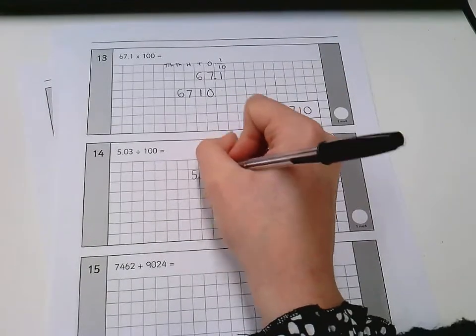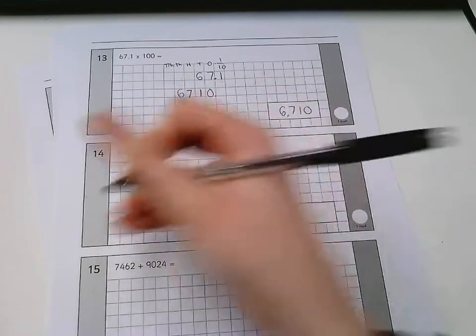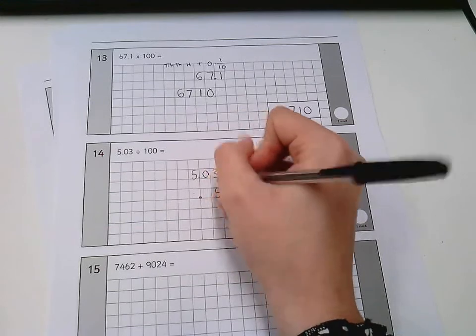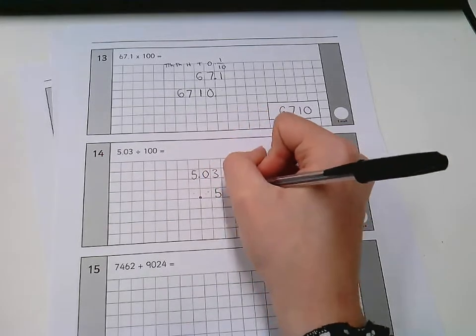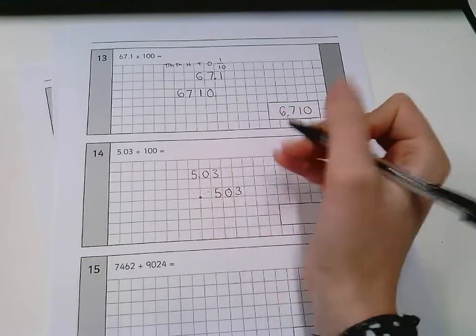Next one, divided by 100. So you've got 5.03. So we are going to move it 2 places to the right. So the 5 starts here and moves 1, 2. The 0 starts here and moves 1, 2. The 3 starts here and moves 1, 2. What goes here?